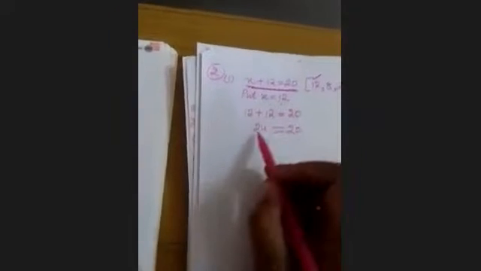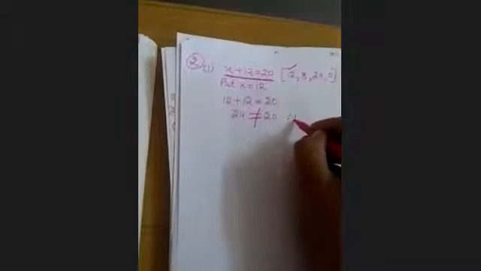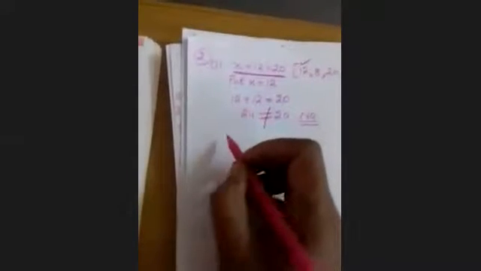12 plus 12 is equal to 20. 12 plus 12, 24 is equal to 20. Yes, friends, is 24 equal to 20? No. These are not equal. So our answer is no. No means your equation is not satisfied.